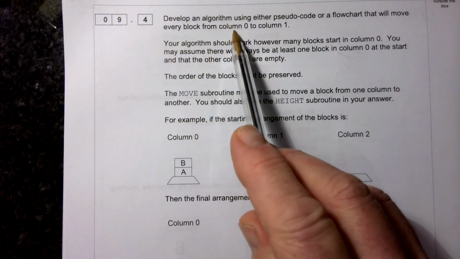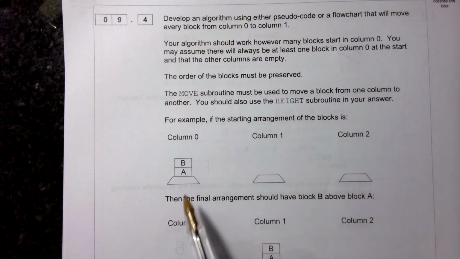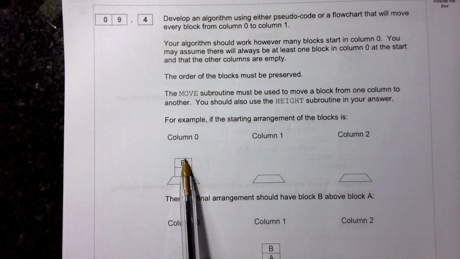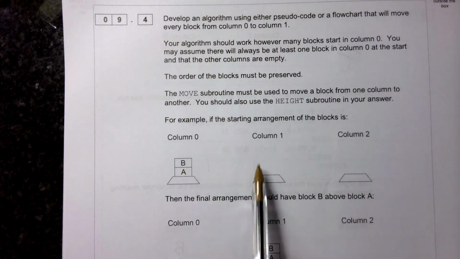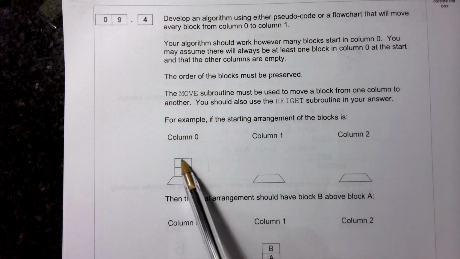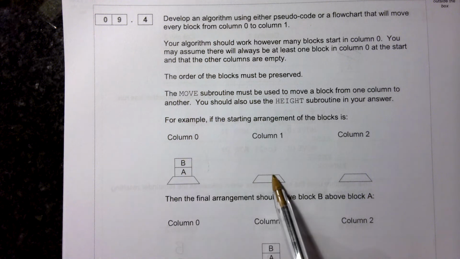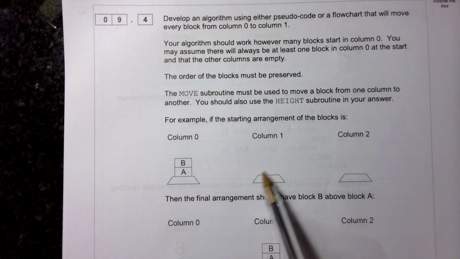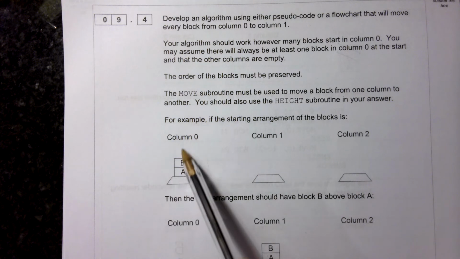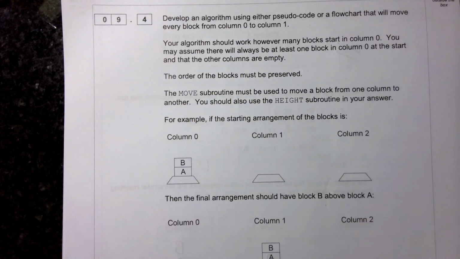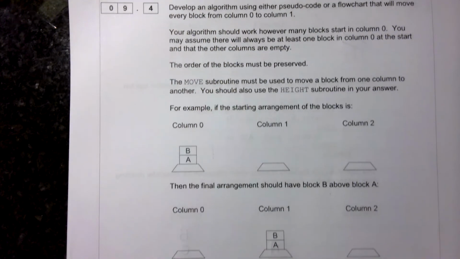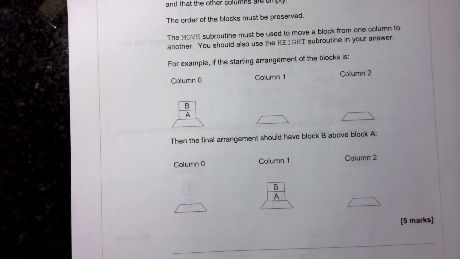So we've got to move everything from column 0 to column 1. Now we can only move them one at a time, so we can't just take what's at column 0 and stick it on column 1. We have to move the blocks individually. Obviously we can't just take what's there and move it there, because then they'll be in the wrong order. It'll be B and then A. And we don't know how many of these there are, so we're going to have to keep repeating. Now let's think about this.